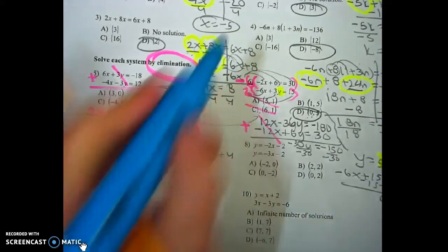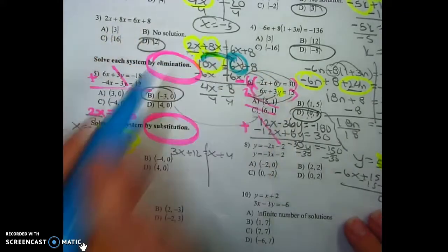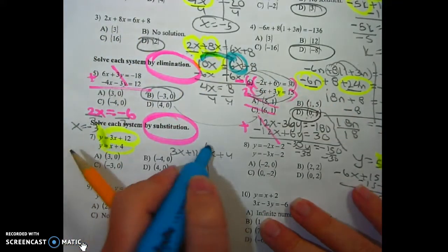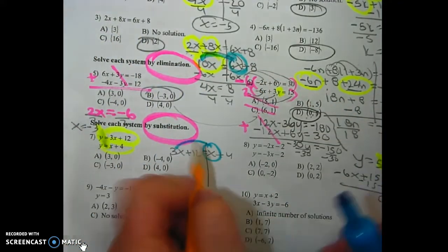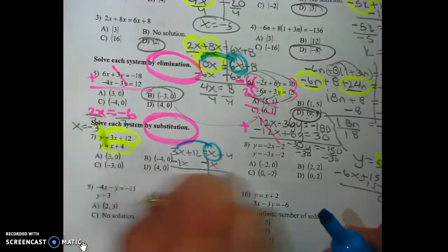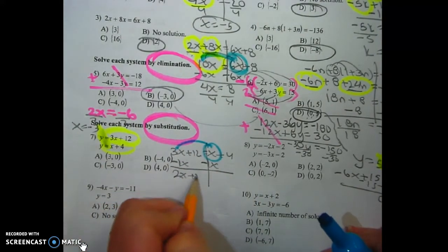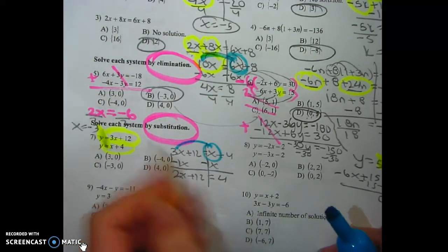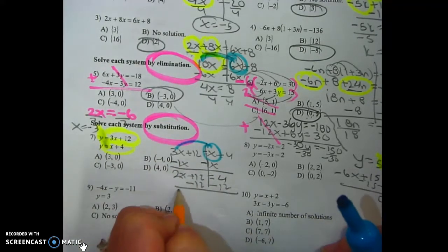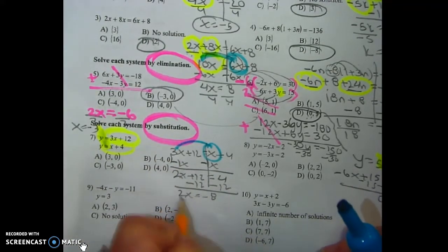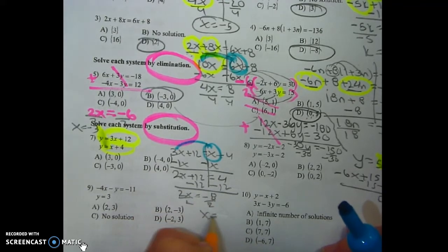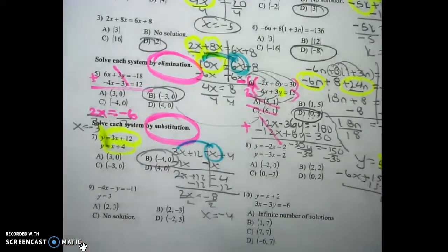Remember up here when you did small x to big X by subtracting 6x? Same thing, small x to big X, negative 1x. 2x plus 12 equals 4. Subtract 12. 2x equals negative 8. Divide by 2. X equals negative 4. And there's only one answer, so I'm good to go.